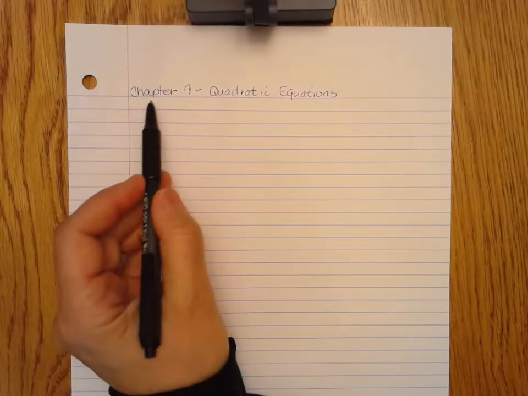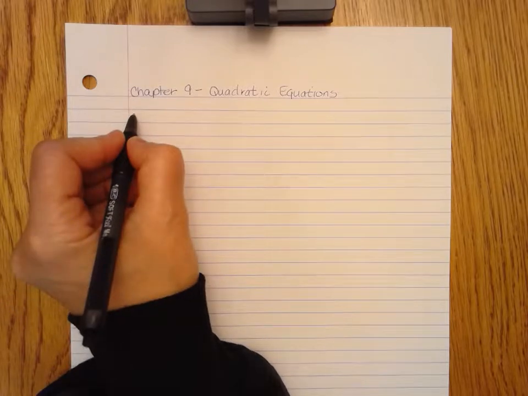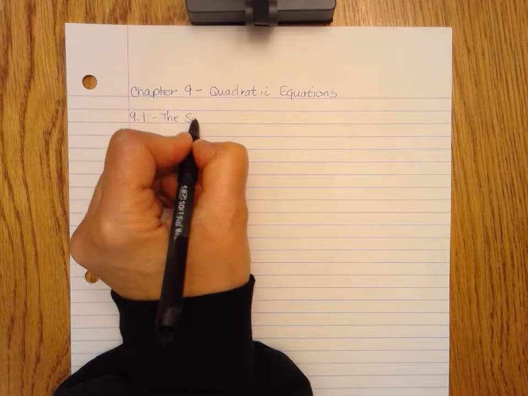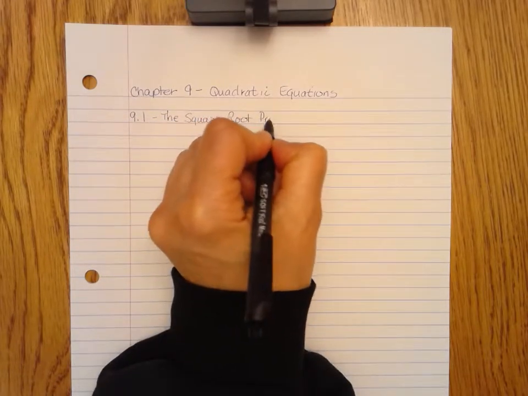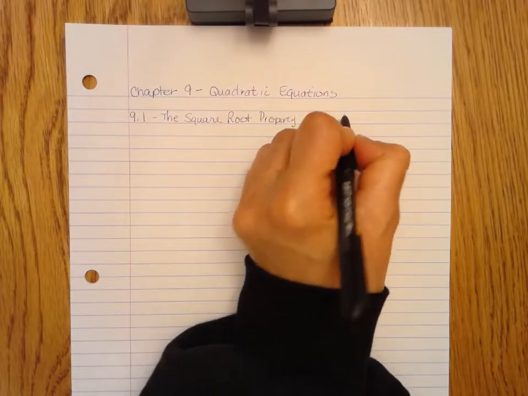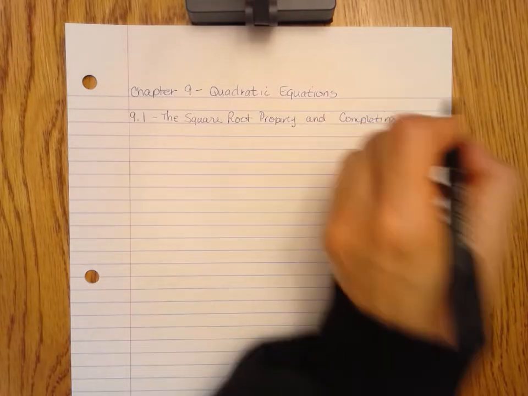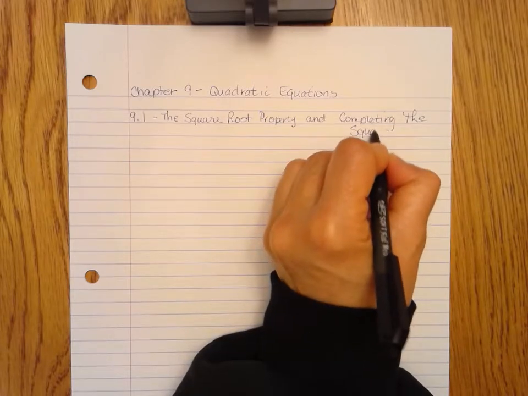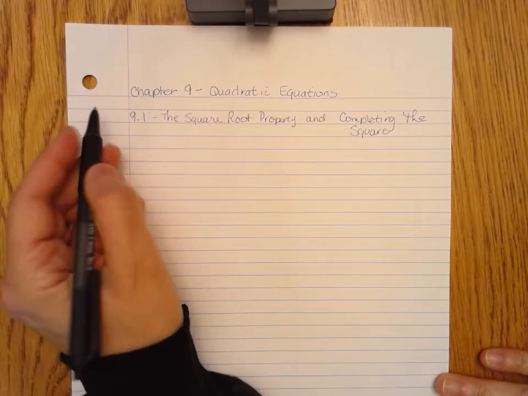We're going to go through the notes for Chapter 9, Quadratic Equations, starting with Chapter 9.1, which is the square root property and completing the square. So we're going to be looking at quadratic equations.